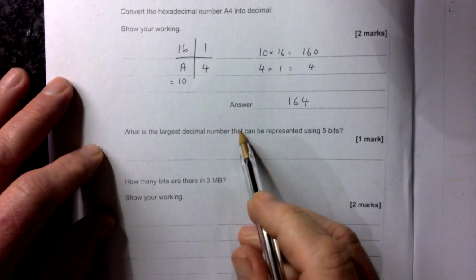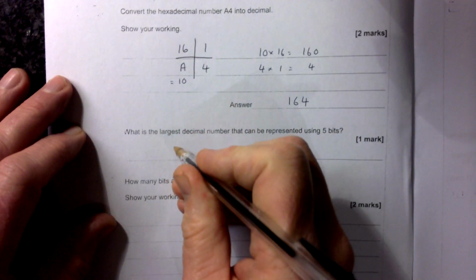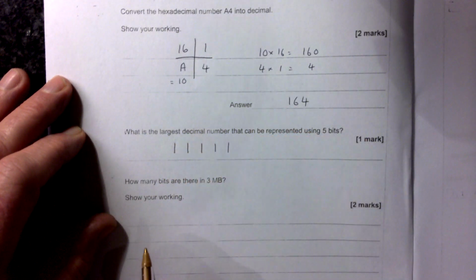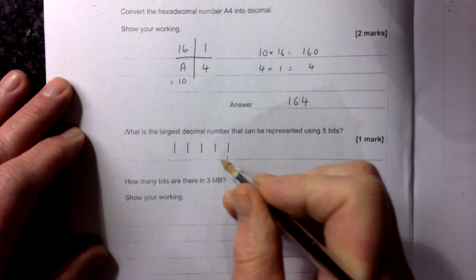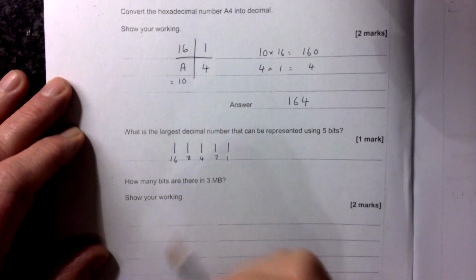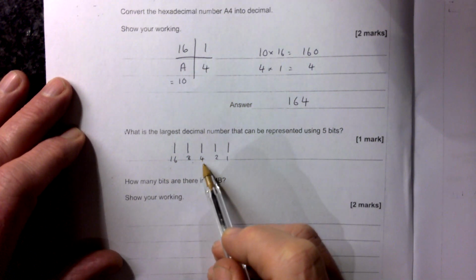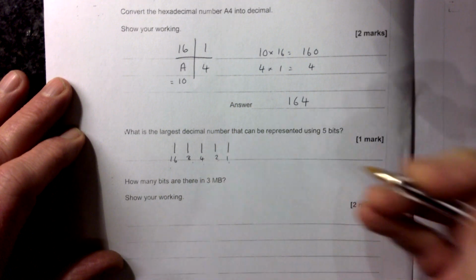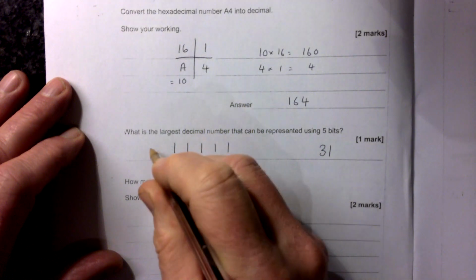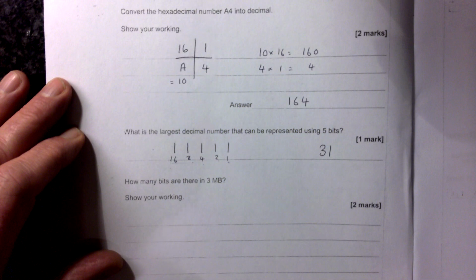What is the largest decimal number that can be represented using 5 bits? Well, the largest number must be 1, 1, 1, 1, 1. 1, 2, 4, 8, 16. 16 plus 8 is 24, plus 4 is 28, plus 2 is 30, plus 1 is 31. Notice that the next one along would have been 32. If you fill up all the bits, it's always 1 less than what the next one will be.